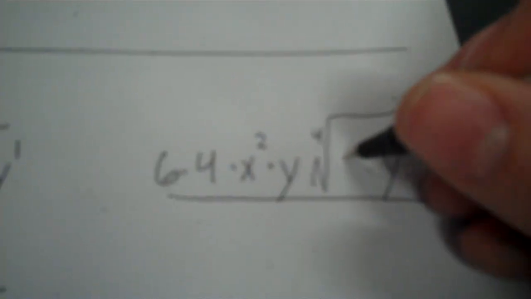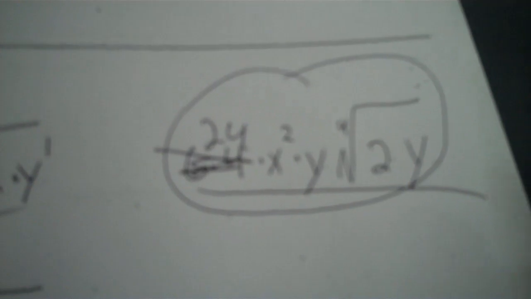2592 divided by 2401 decimal. Bingo, 1296 and 2. So that is equal to 6. So you bring the 6 outside, and then the 2 is placed inside of the radical. Now you can multiply the 6 and the 4, that's 24. So 24 times x to the 2nd times y times the 4th root of 2y.